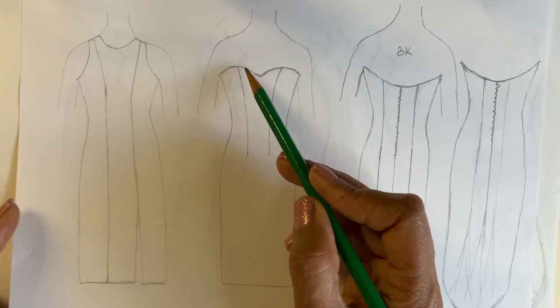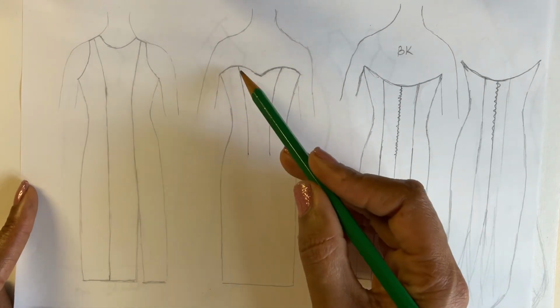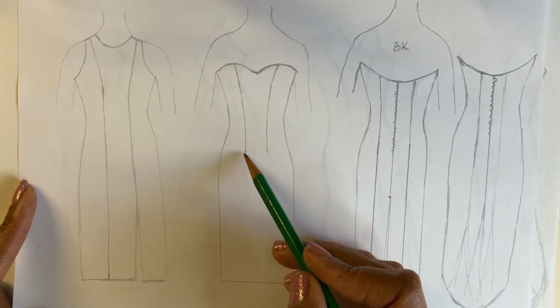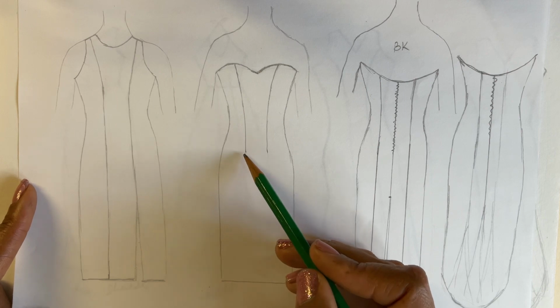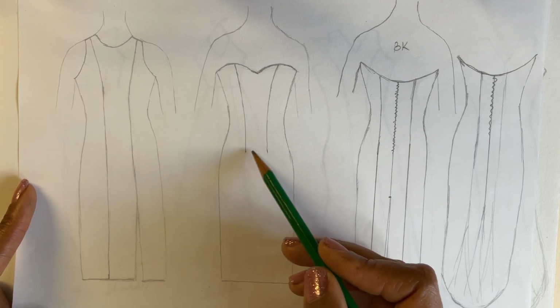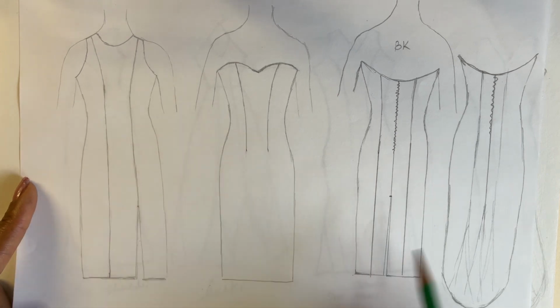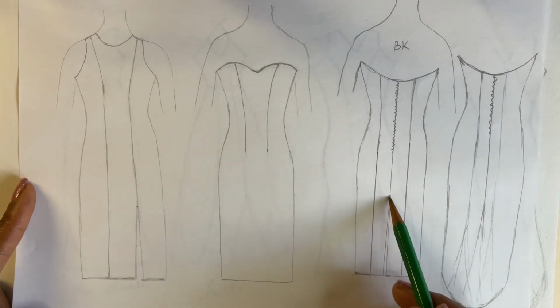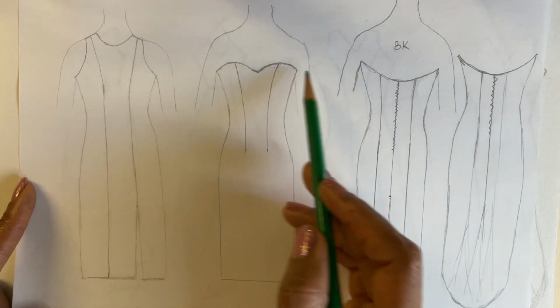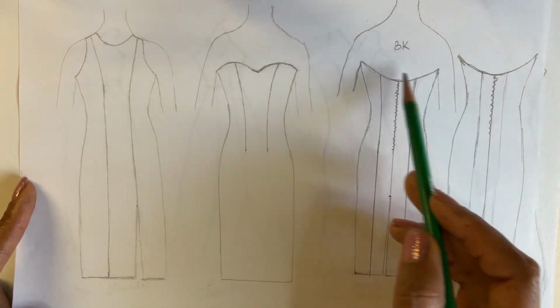You can also have a strapless, right, where the seam stops right here, which is a little bit above where your regular dart would stop. You would stop it right there. You can have a slit here at the side front, or you can do a slit at the back here. Now for this strapless one, this gives you an idea what your back could look like.